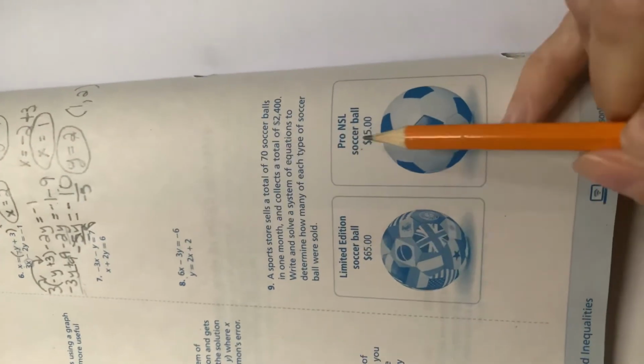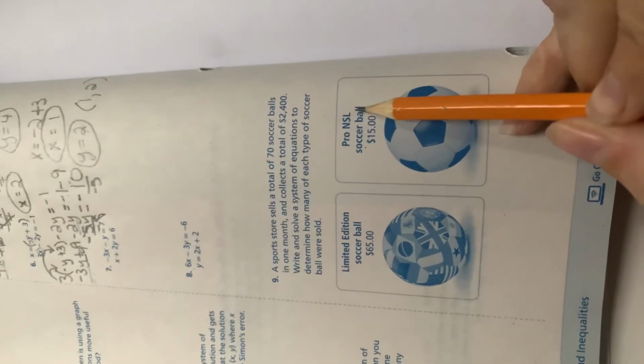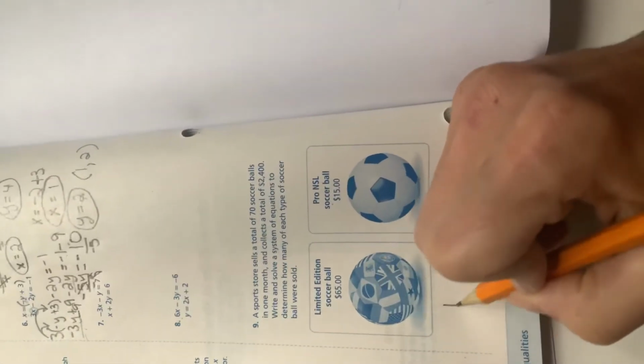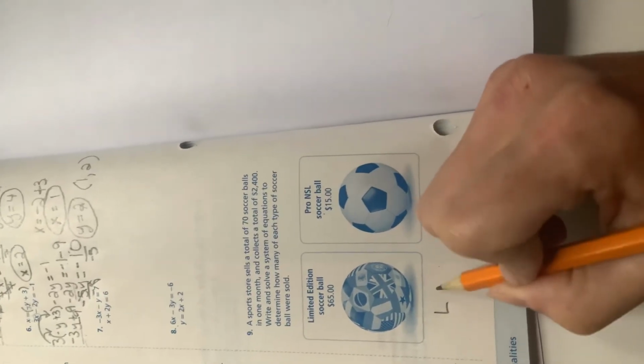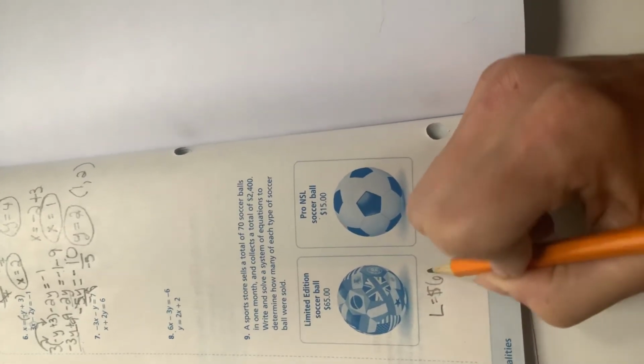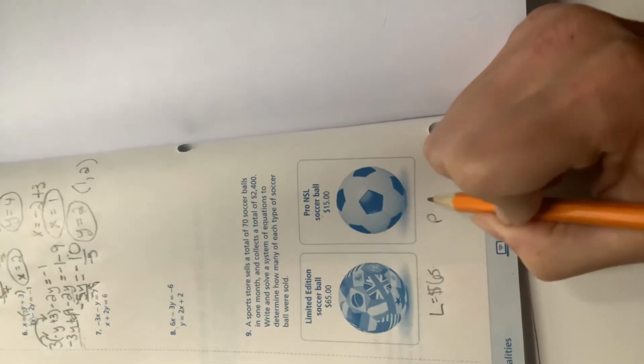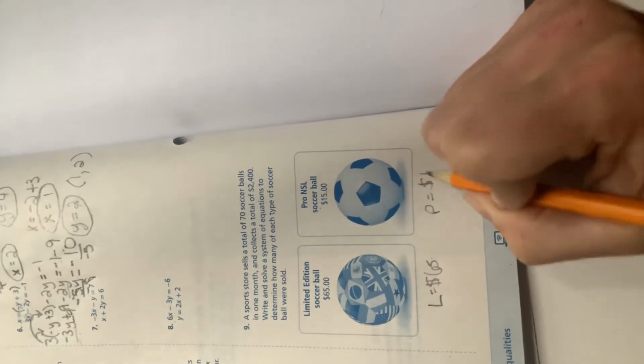So the total number of balls that they sold was 70, however many of the limited edition and however many of the pro. Maybe this is L, and L is $65, and P is $15.